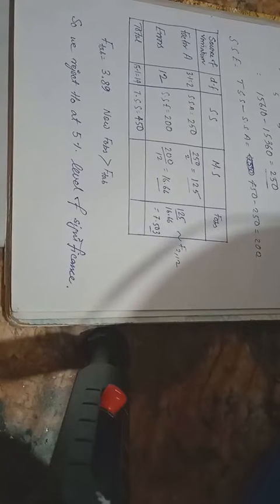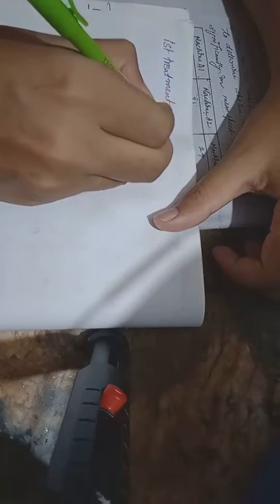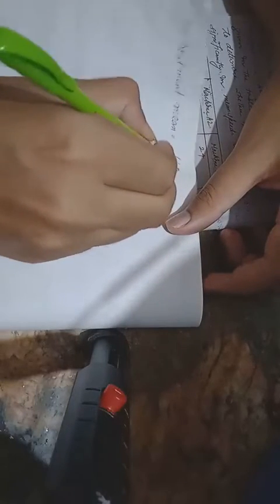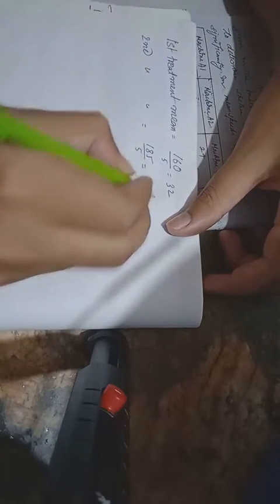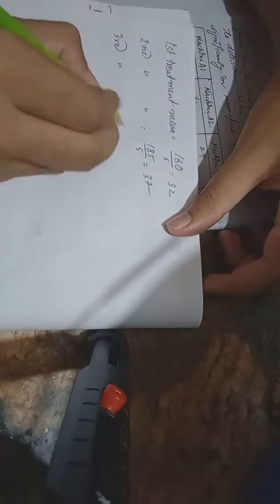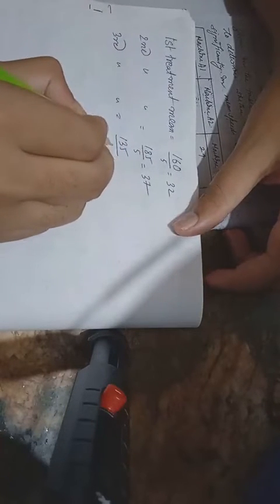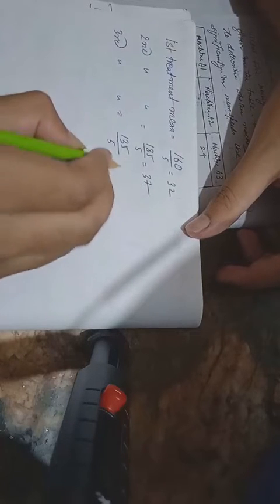Just wait. Now, we have got our treatment totals. The first treatment mean we need to find is, our first T1 naught was 160, so it's 160 divided by 5, 32. Our second treatment mean was 185, 37, and our third treatment mean was 135, that gives us 27.